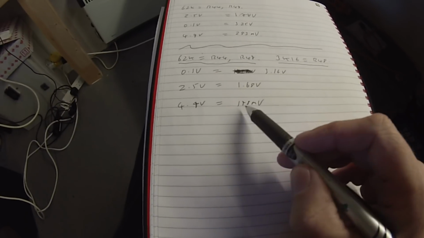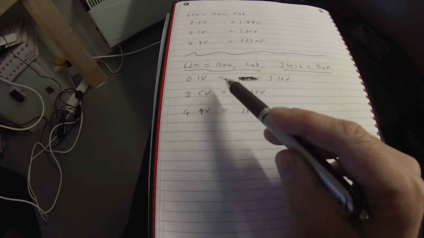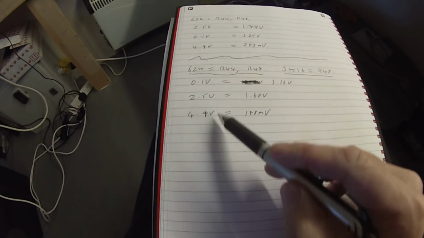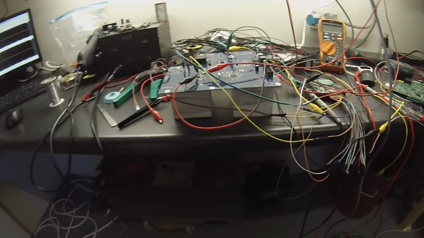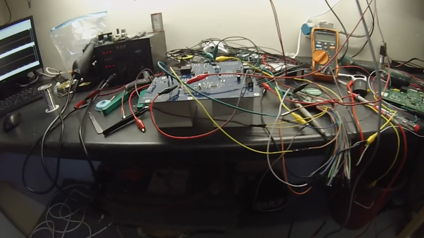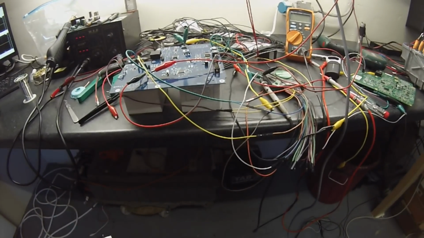This gives us approximately, as we just saw, values within the window that we can use for the full 0.1 to 4.9 volt swing. So that is what we've got going on the bench right now. That is the test setup, and that is what we have found.